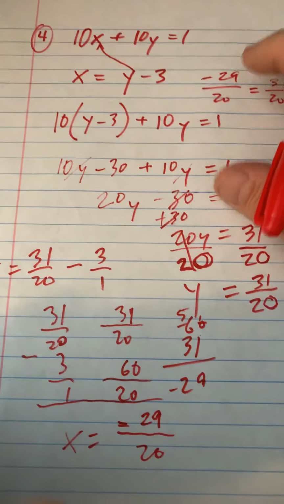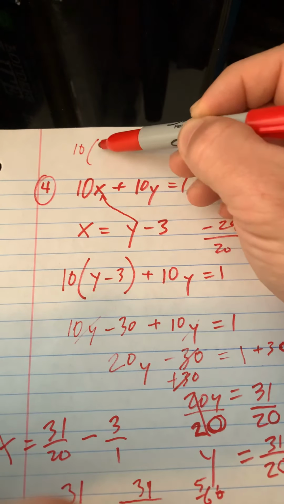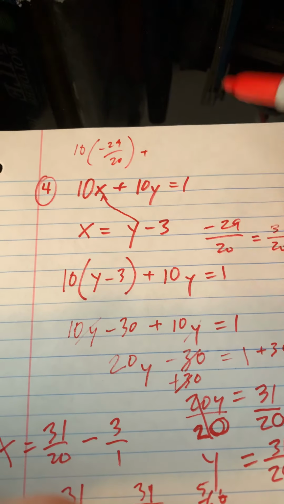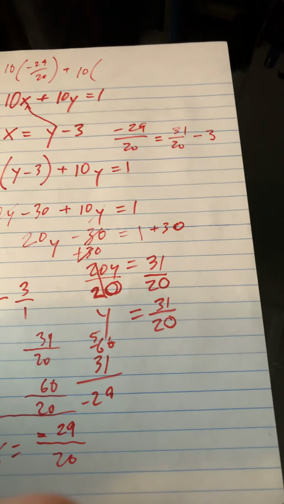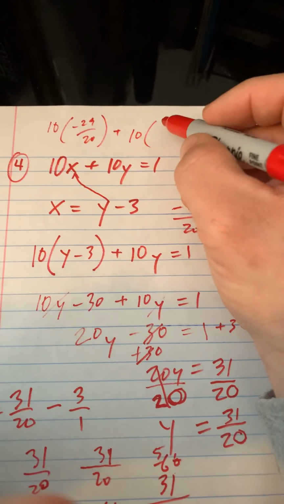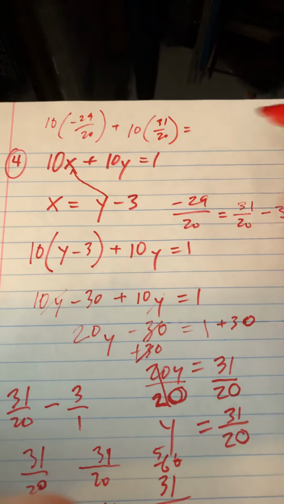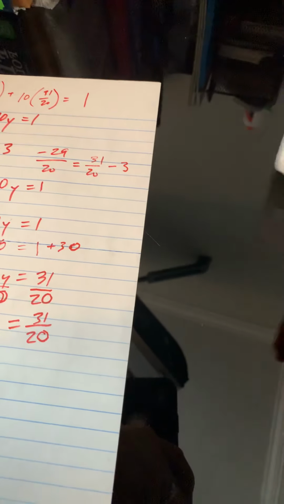So our value for x, again, is negative 29 over 20. So if we take 10 times negative 29 over 20 plus 10 times, and what was our value for y? 31 over 20, positive 31 over 20. We should get 1 right there. All right, so I'm going to move on to another piece of paper here. Running out of room there.